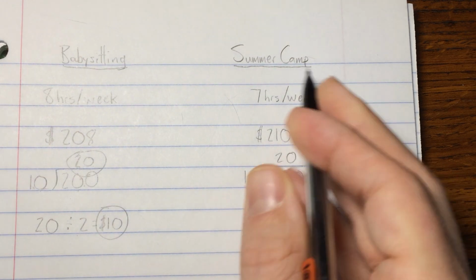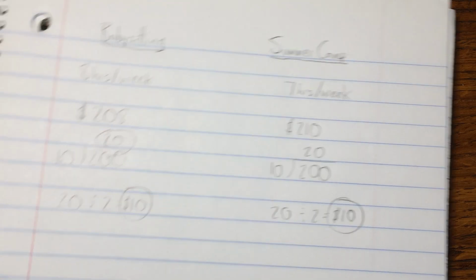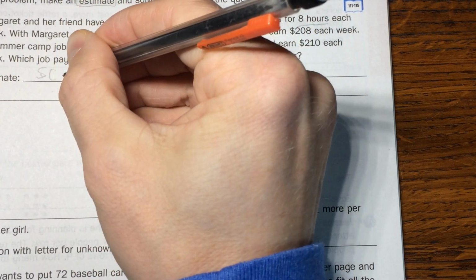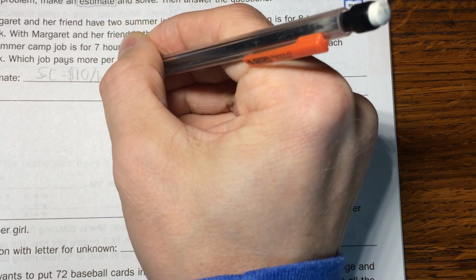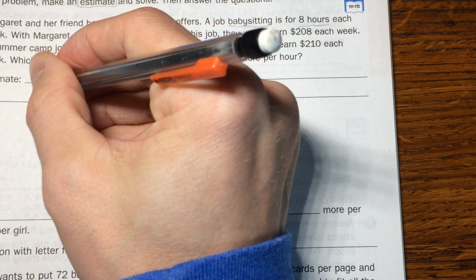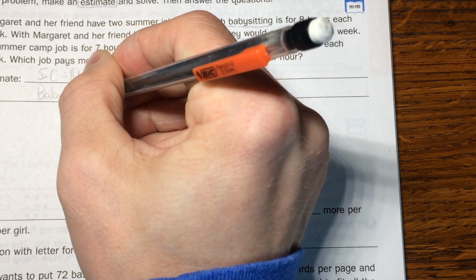So the estimate for summer camp and babysitting is each girl will make approximately $10 an hour. So that tells us this is going to be really close. It's not going to be like a runaway choice here. So let's get to our estimate. And I'm going to abbreviate and say SC equals 10 per hour. And babysitting, also 10 per hour.